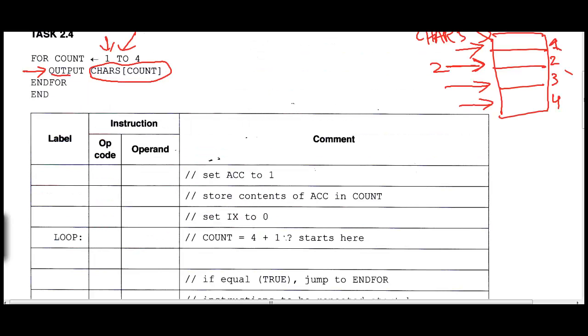Okay. So through this code we are going to be outputting each character on the screen. So let's get started. This is a for loop, and in the for loop count is being given an initial value of 1. So that's the first step that we need to do. We are going to set the value of the accumulator to 1.